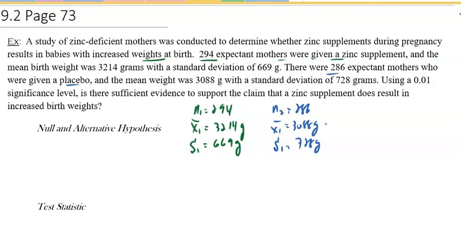So instead of making our own calls and trying to say, oh, look, it's not, we're going to use statistics to figure this out. We don't look at these numbers and make any decisions because we don't know whether they're the same or they're different. Now, use alpha equal 1% significance level. In medicine we're normally very picky. And here's the question. Is there sufficient evidence to support the claim? What's the claim? That zinc supplements do result in increased birth weights.